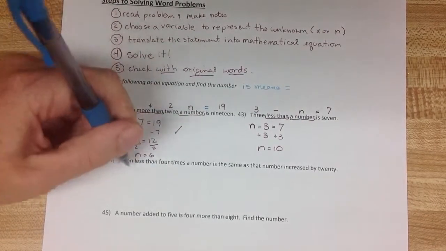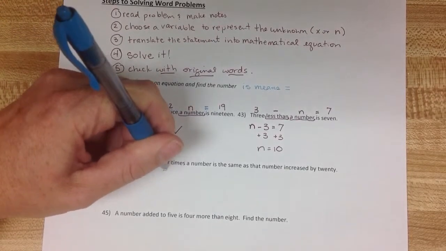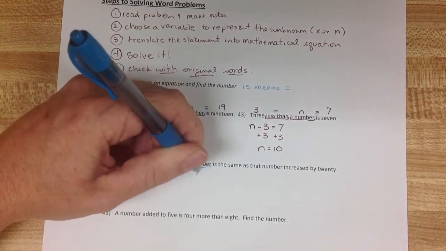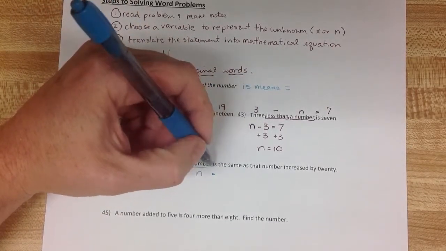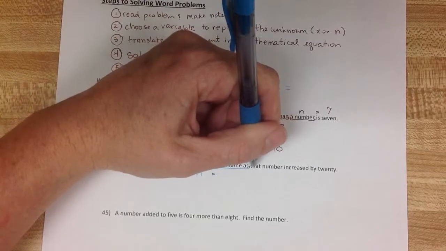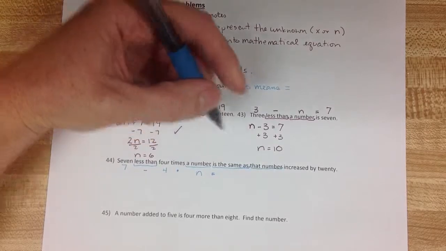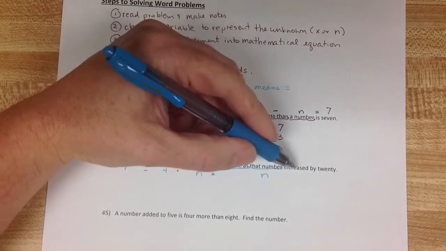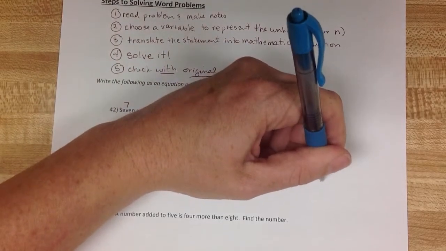Let's look at this next one. 7 less than 4 getting multiplied by a number is the same as a number increased by 20. There's the magic word, is. The same. So is the same is another way of saying equal, or is the same as. That number is the same number they're referring to over here. So I can still use my letter n to represent it. And that n is getting increased. So it's going up by 20.